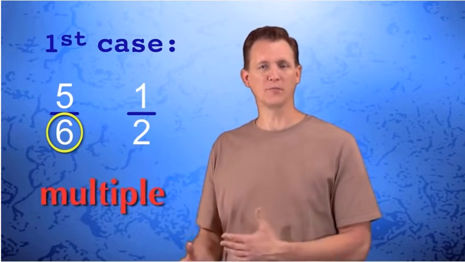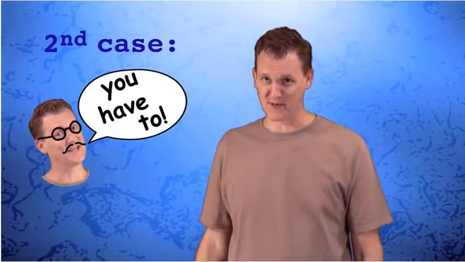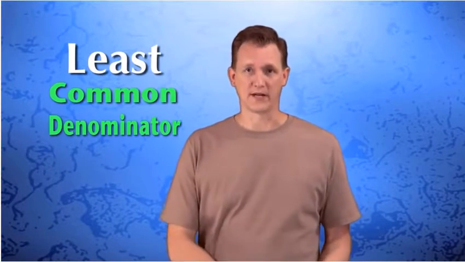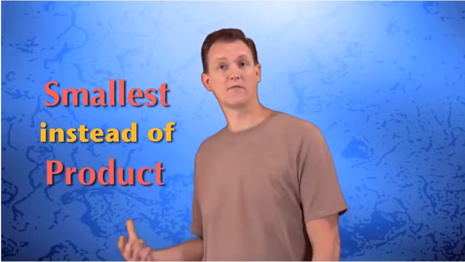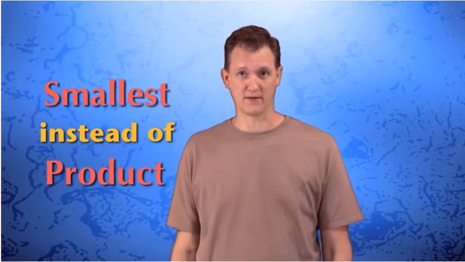First case is when one of the fraction's bottom numbers is a multiple of the other fraction's bottom number. And the second case is when your teacher says that you have to use this other method. This new method is called finding the least common denominator because it involves using the smallest common denominator we can find instead of just using the product of the bottom numbers like we did in the first method.